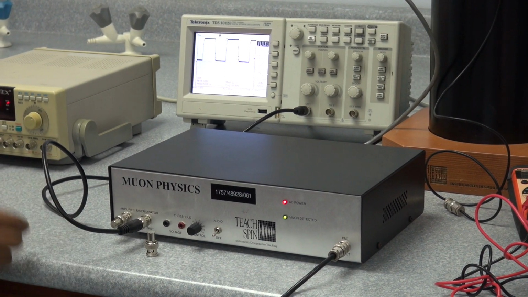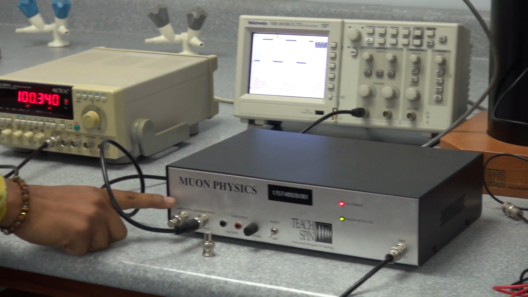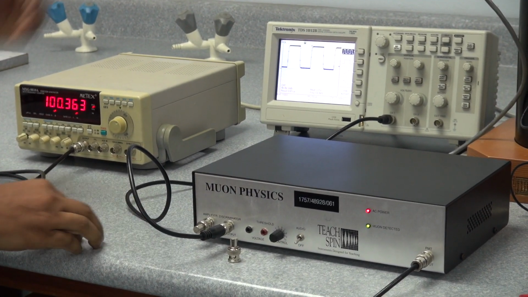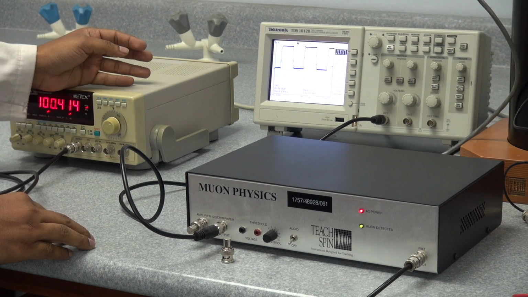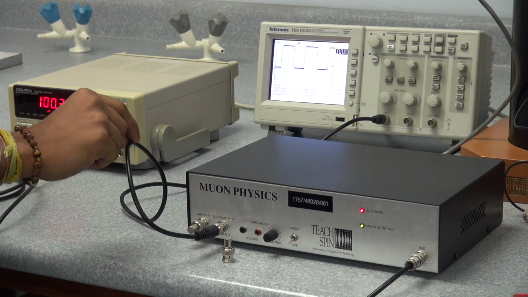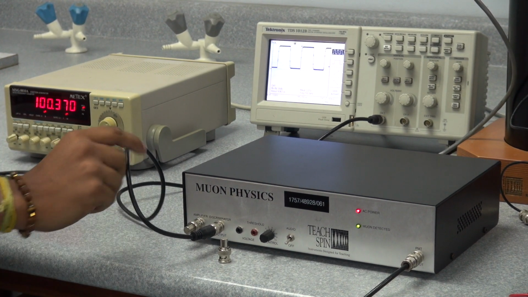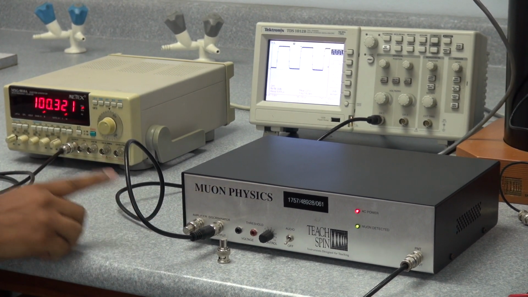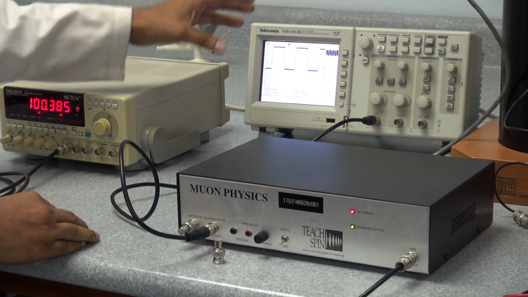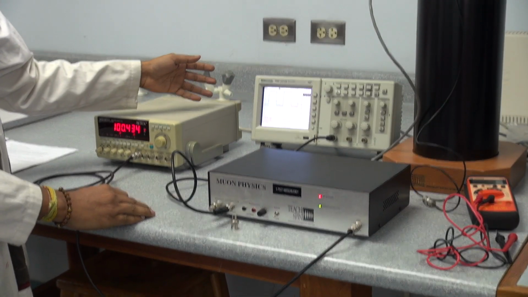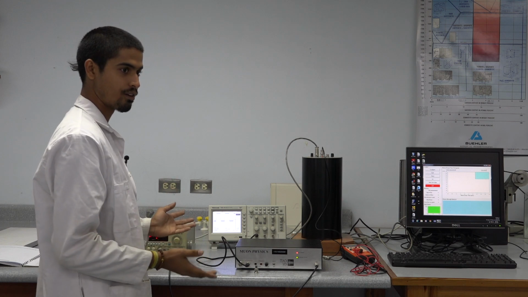So we have to keep these connected to the amplifier and the discriminator so that we get a proper signal on the oscilloscope. These cables also have the 50 ohm, well, it's not a termination, there's a 50 ohm resistor built into the wiring of the cable so that we get proper signals on the oscilloscope. Otherwise, we might get some kind of distortion.